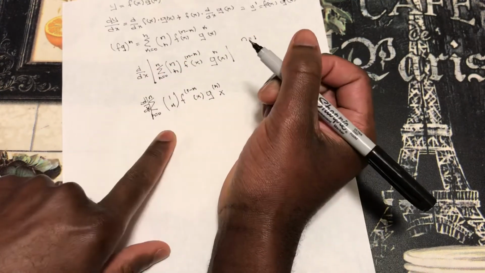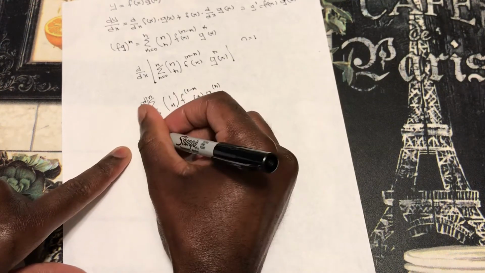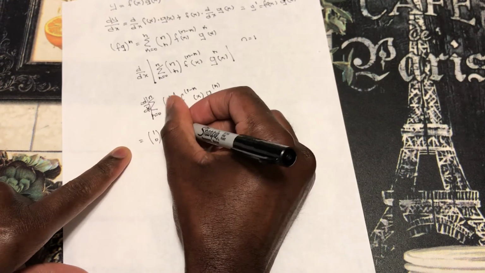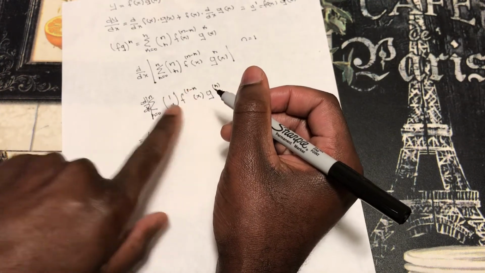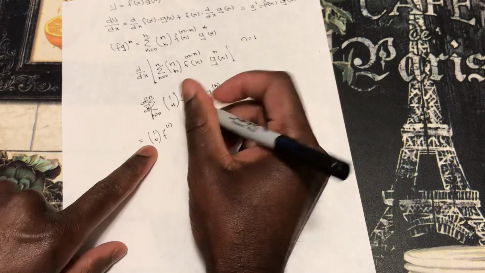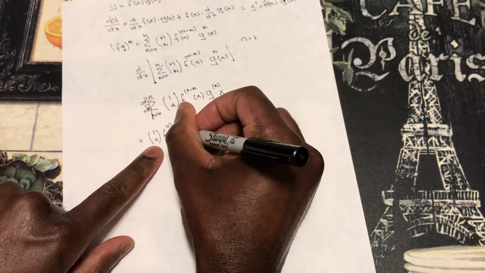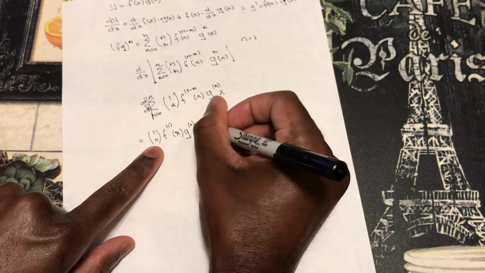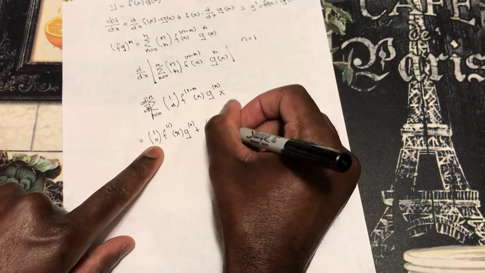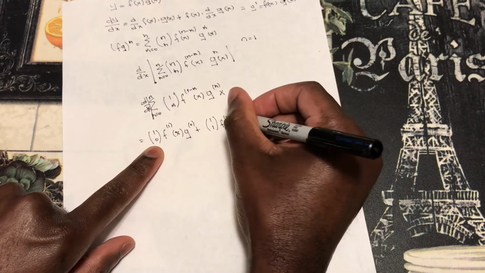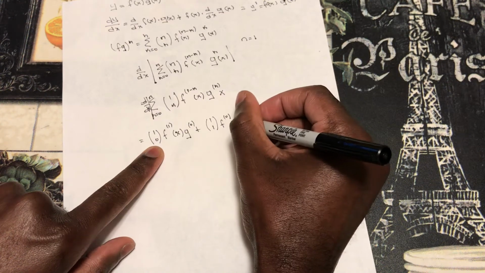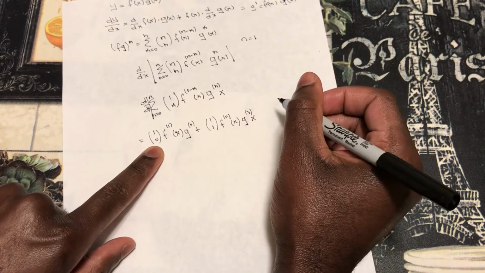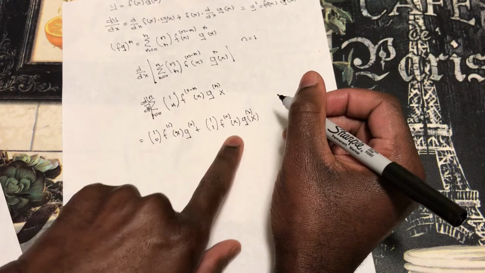using the product rule, and this should give us 1 choose 0, f to the 1, again because we will replace 1 anywhere we have n, g to the 0, plus 1 choose 1, again 1 minus 1 is just going to be 0 of x, g to the 1 of x. So basically, as you can see, it's exactly as the product rule.